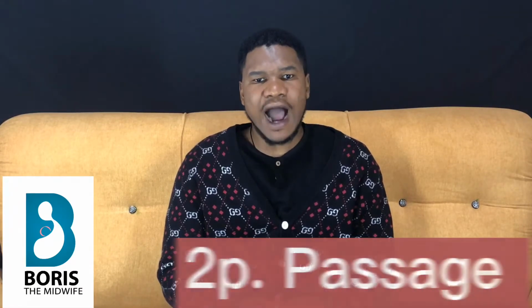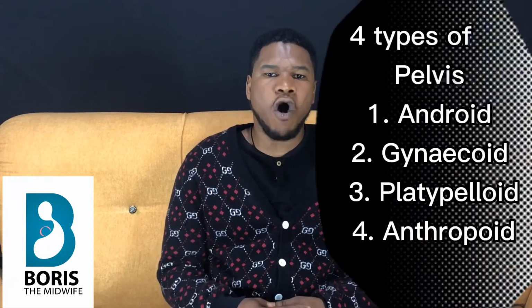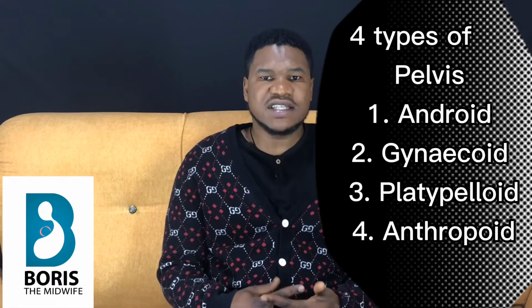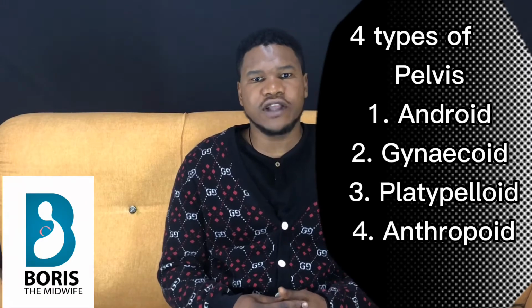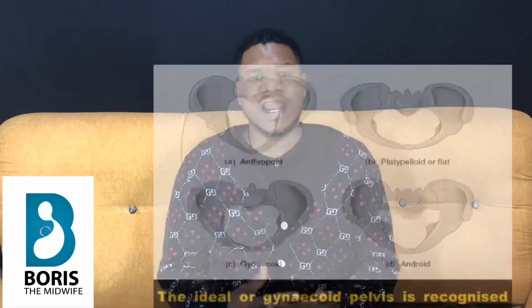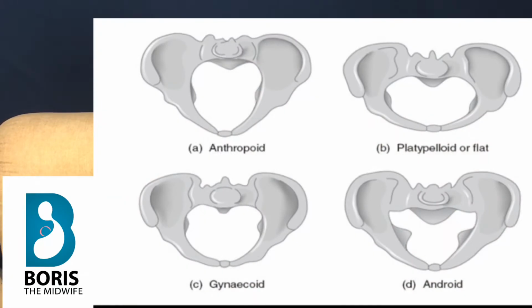This has to do with how gynecoid the woman's pelvis is. It's important for you all to know that there are 4 pelvis types in midwifery: the android pelvis, the gynecoid pelvis, the platypelloid pelvis, and the anthropoid pelvis. But the most important pelvis, the pelvis that is required of all these women, is the gynecoid pelvis. Because this pelvis is round in nature, it has no prominent ischial spines. So there are no obstructions in this pelvis that will prevent the baby from passing through the mother's pelvis. So these are some of the characteristics of the passage.